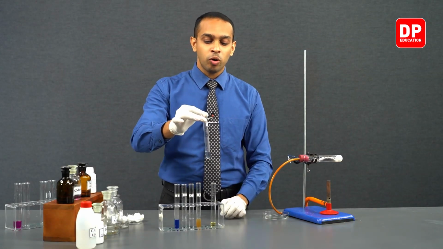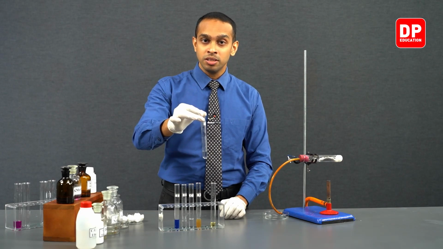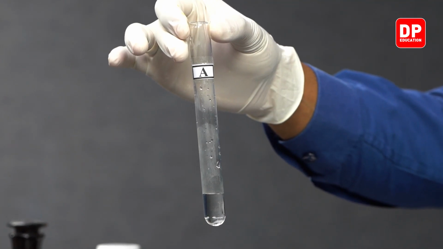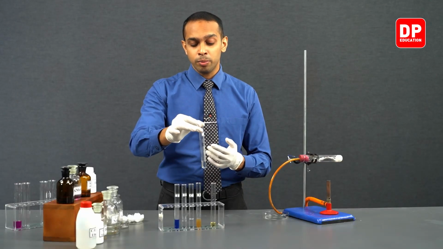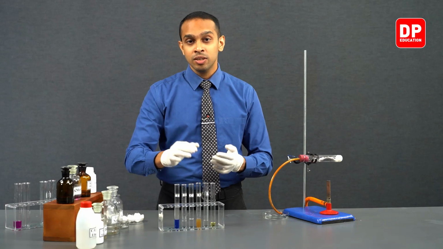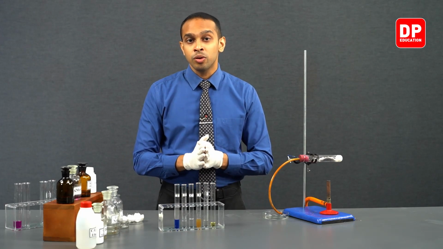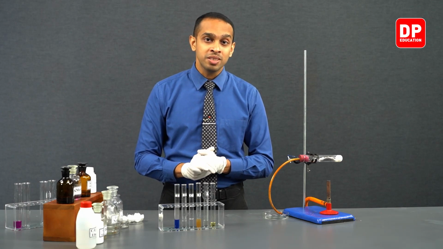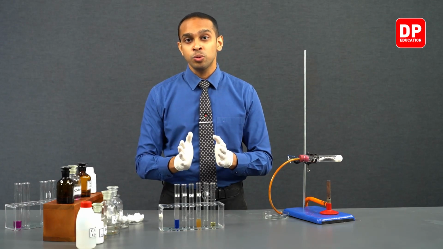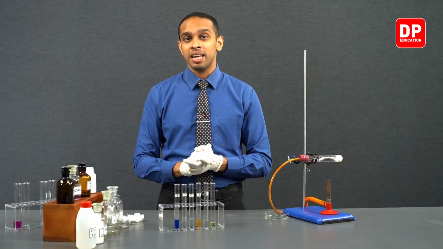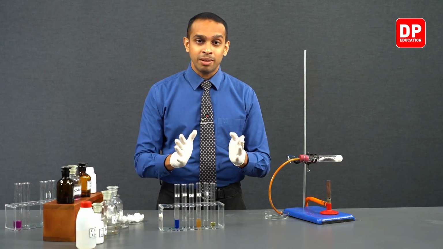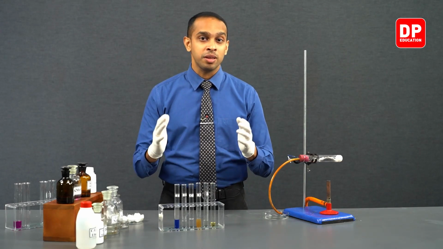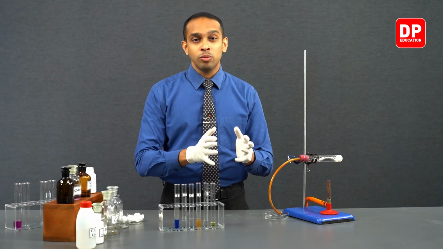Now students, you can see the initial color of bromine water was yellow or yellow brown in color. However, after we sent ethene gas through the bromine water, we can see that the bromine water has gotten decolorized. Why did the bromine water get decolorized, students? When bromine comes into contact with ethene gas, due to the double bond that is present in ethene, bromine molecules will get added onto the ethene molecule to produce 1,2-dibromoethane.